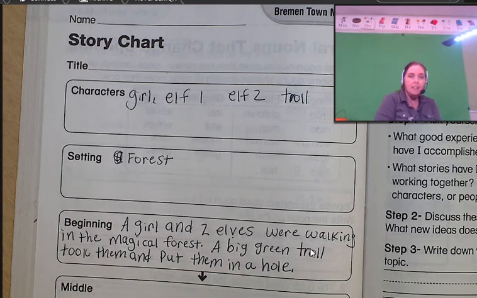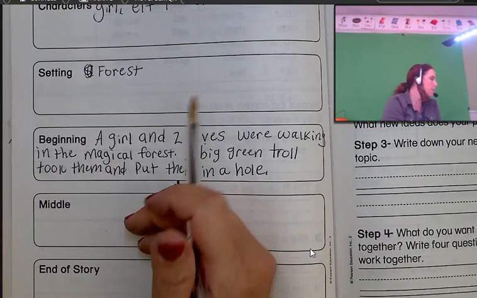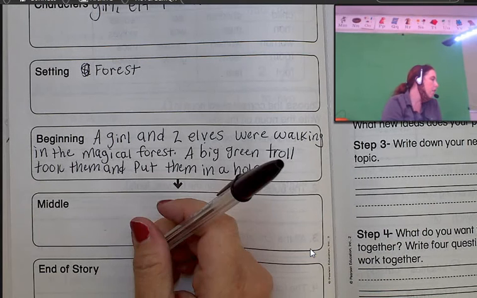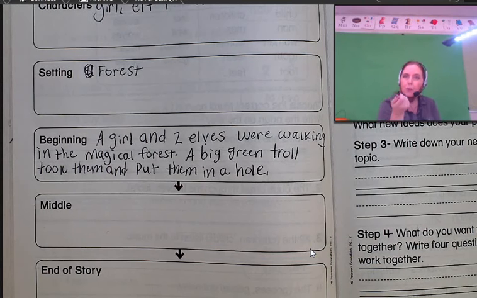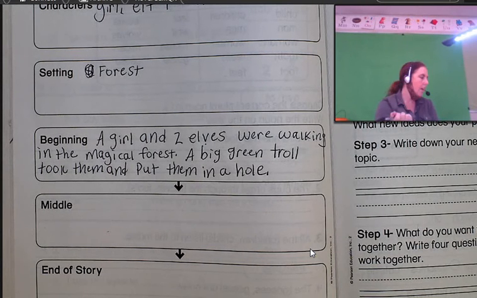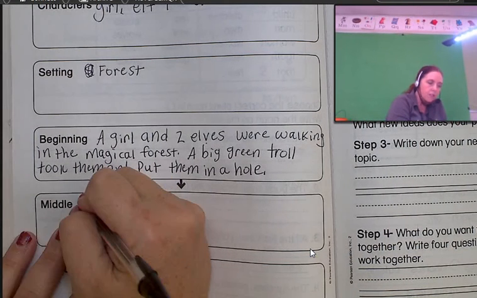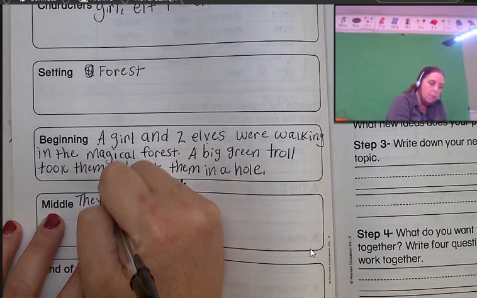Then the next thing in my story, the middle, what happens? The girl and the elves had an idea. One elf stood on the other's shoulders. I'm going to put that they had an idea, and the elves stood on each other's shoulders, and the girl was able to stand on top of the shoulders and climb out. So they came up with a plan. So in the middle, they found a solution. So I'm going to put they had an idea.